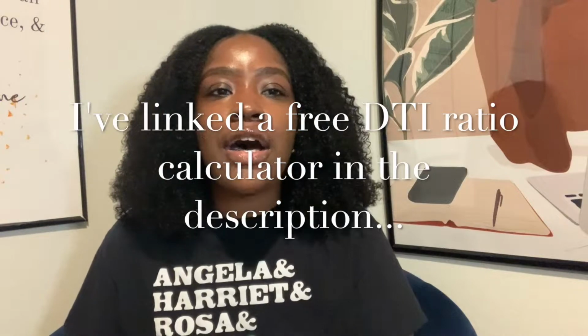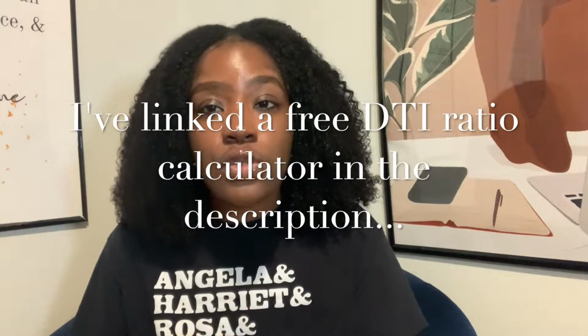So I will hyperlink a debt to income ratio calculator below in the description box, and what you can use to determine if you have a good debt to income ratio is to determine where you fall in these three buckets. So the first bucket is to be under 36%. That's what lenders like to see. They like to work with borrowers that are under 36%, because that means you have a good hold on your debt, or you have no debt, or you have low debt, and your income suffices enough for them to feel confident enough to lend you this money.